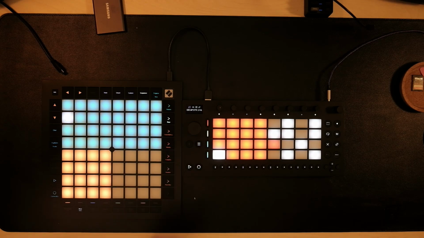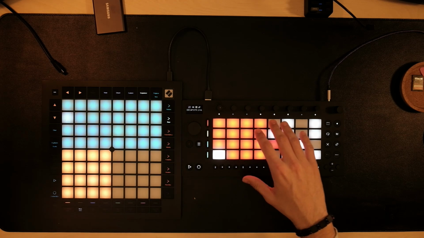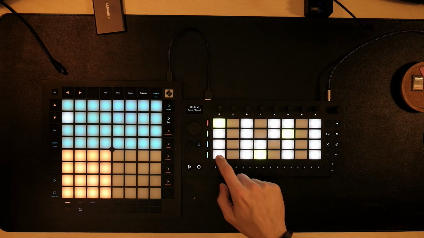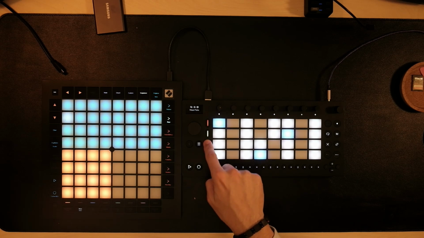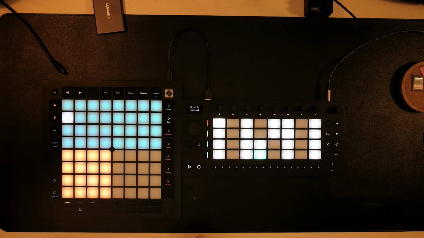Very nice. Alright, so as you probably know, when you open a new project in Ableton Move, the tracks are randomly selected. So here the first one is always gonna be a drum rack, the second one is gonna be some sort of bass, the third one is gonna be some sort of pad, and the fourth one is gonna be some sort of lead.